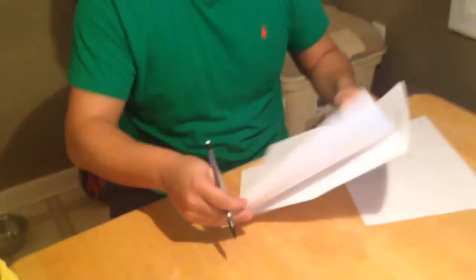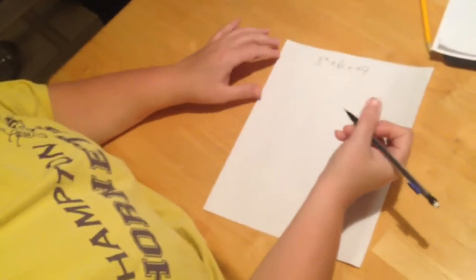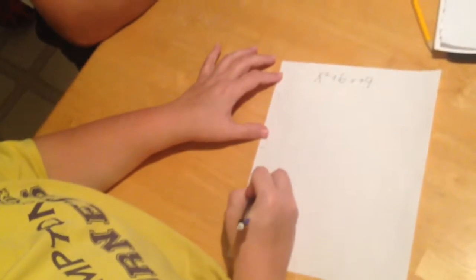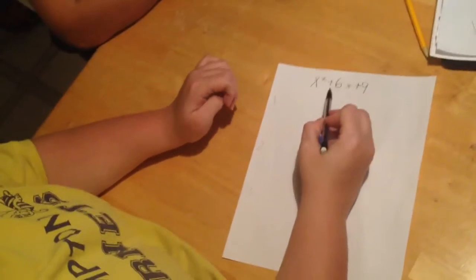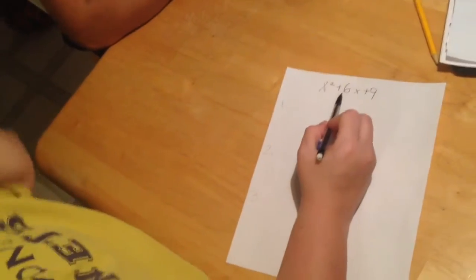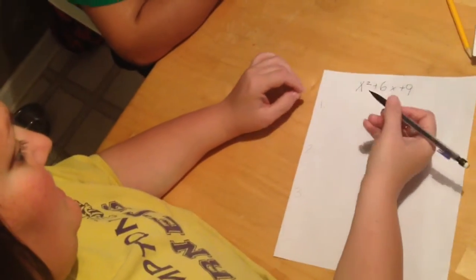Here's a practice problem. Okay. X squared plus 6x plus 9. Alright? Okay. Go ahead and do your 3 steps. I have to do 3 steps. So I need to find two numbers that add up to be 6, that multiply to be 9, which will be 3 and 3.